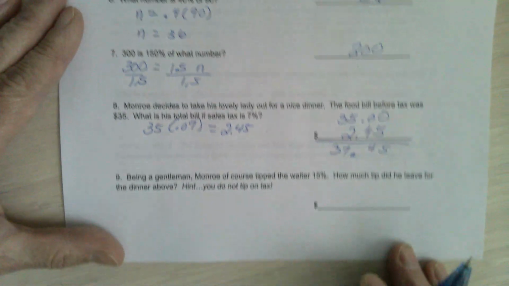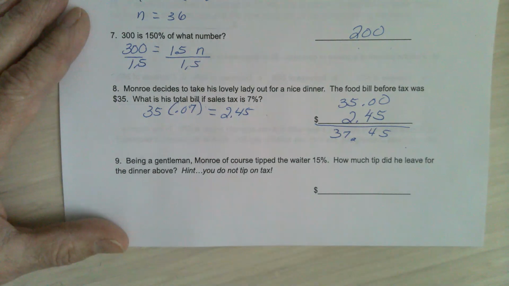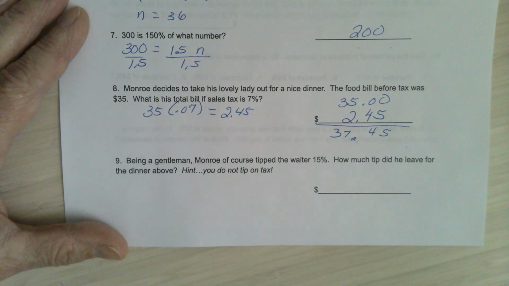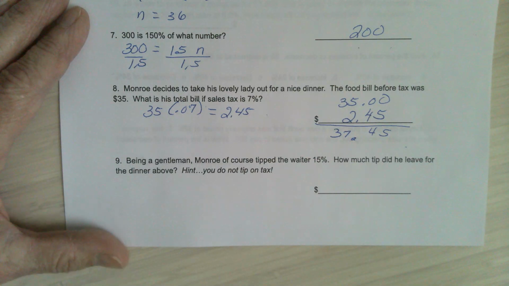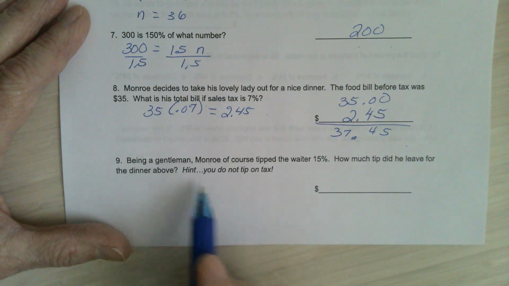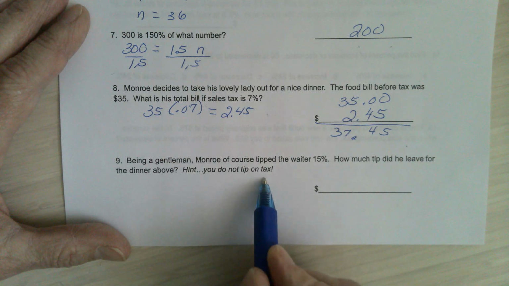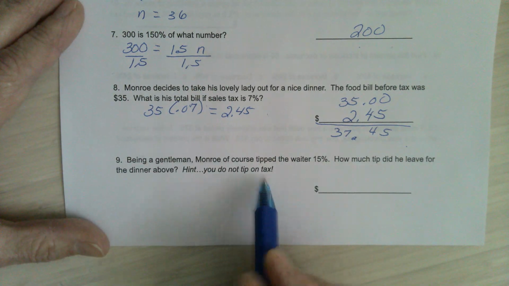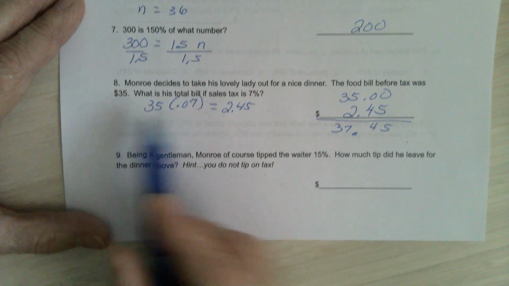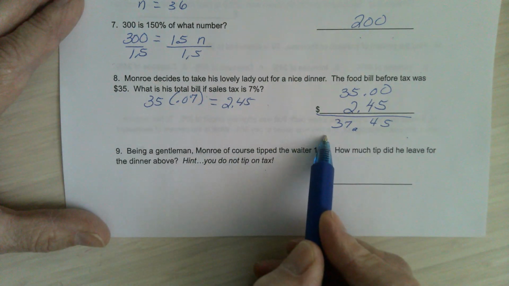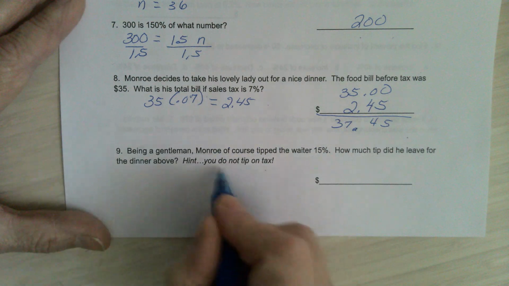Then we go to number 9. Being a gentleman, Monroe, of course, tipped the waiter 15%. How much tip did he leave for the dinner above? Now here it says hint. You do not tip on tax. So the tip is only going to be with the $35, not the $37.45. So that's what that hint means.